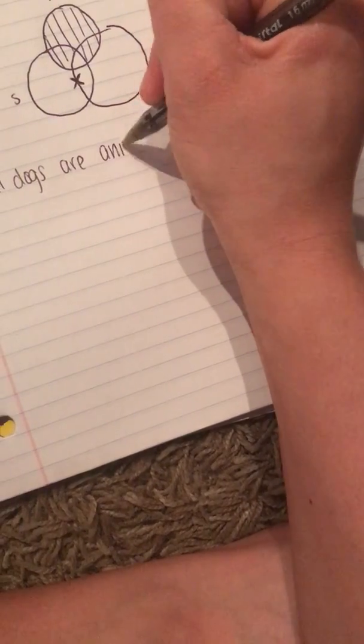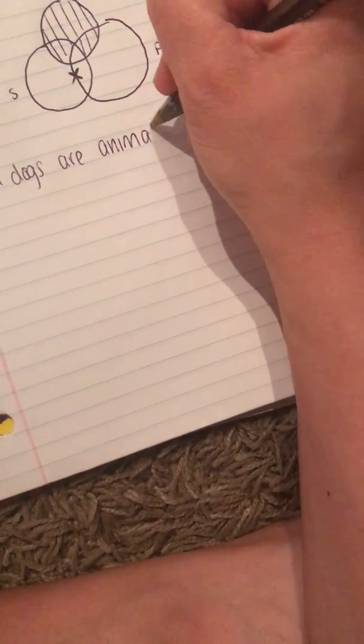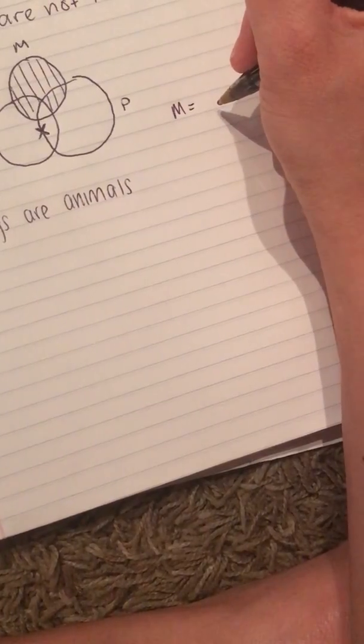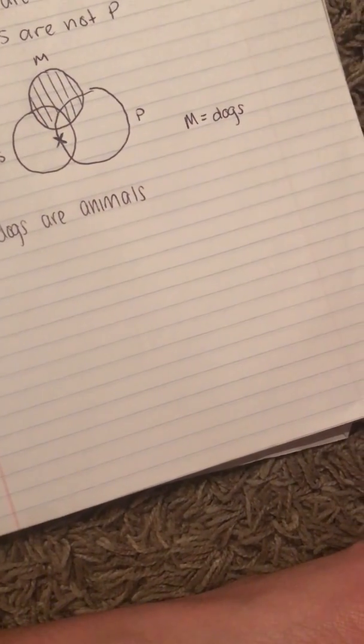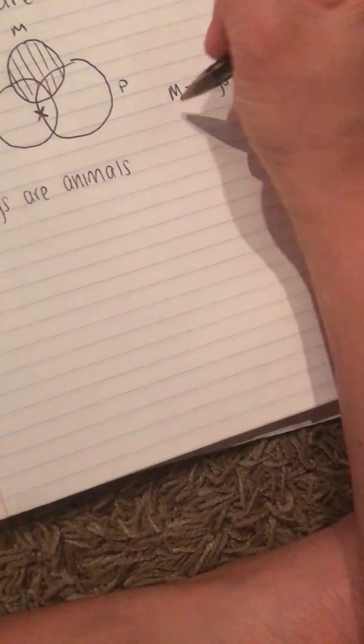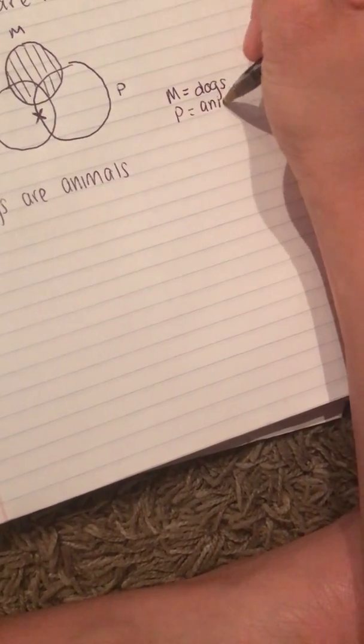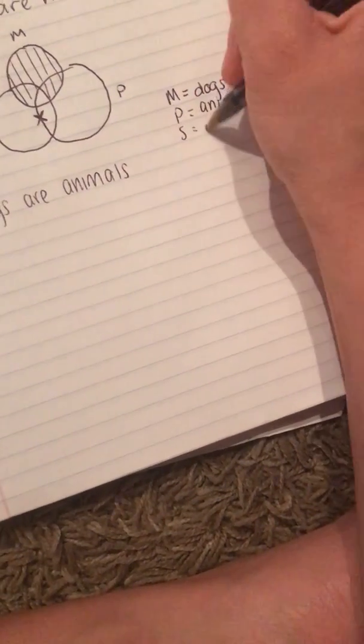And then also I like to kind of set it up in a real life situation. So I said all dogs are animals, so that the M equals dogs, and then the P equals animals, and the S equals mammals.